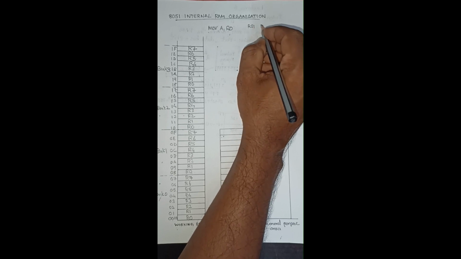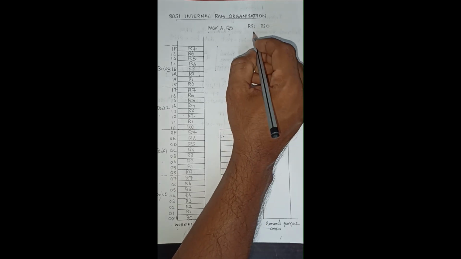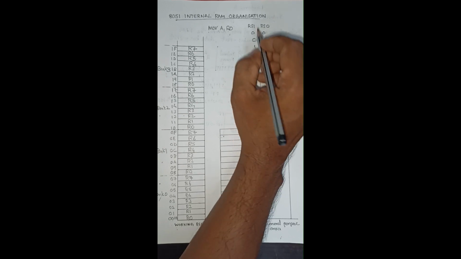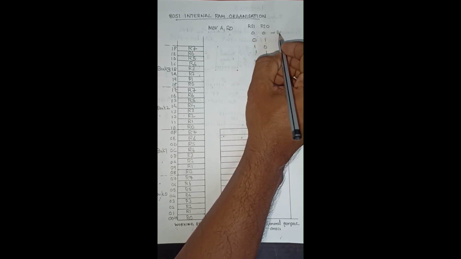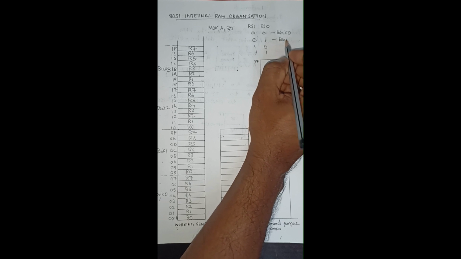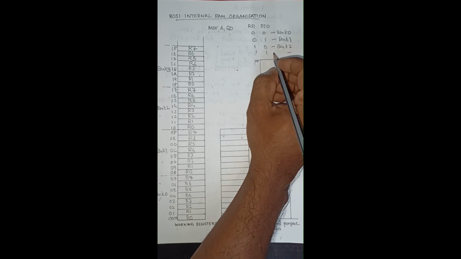For selection, we have 2 bits in PSW, RS1 and RS0. These bits are in PSW or program status word. 2 bits means we will get 4 combinations: 00, 01, 10, 11. This 00 combination will select bank 0, 01 bank 1, 10 bank 2, and 11 bank 3. This is how we select the required bank. And keep this in mind, on reset, bank 0 is selected as the default bank.